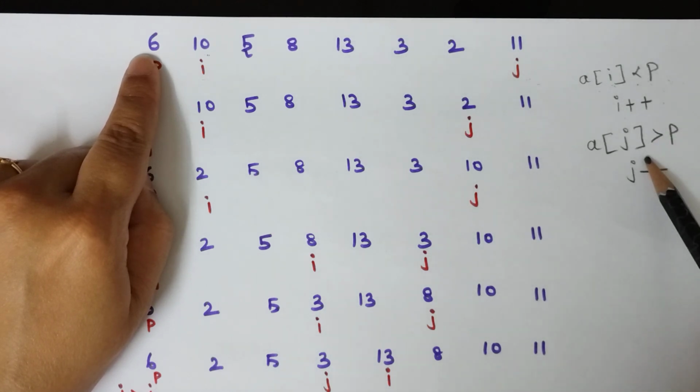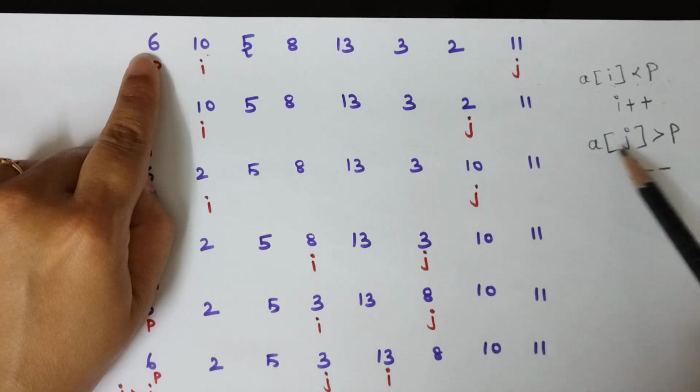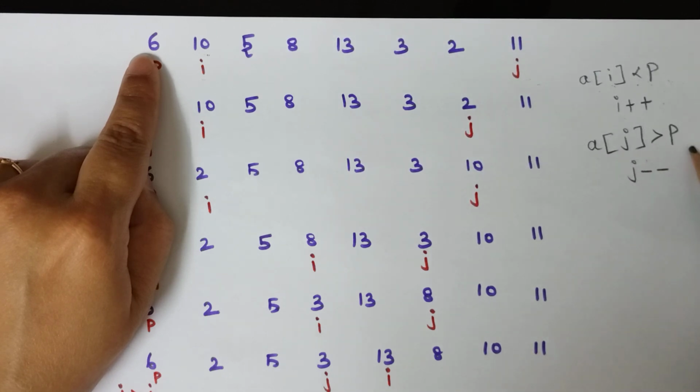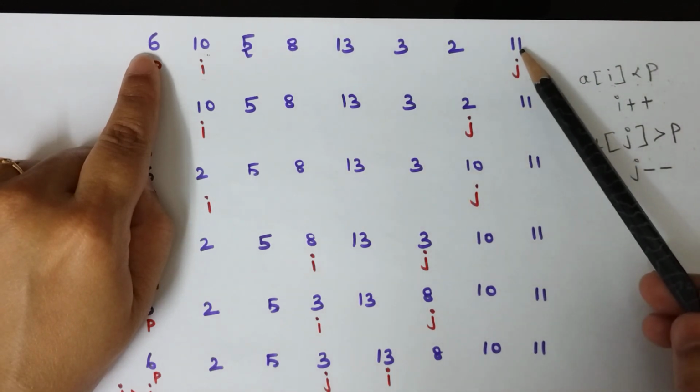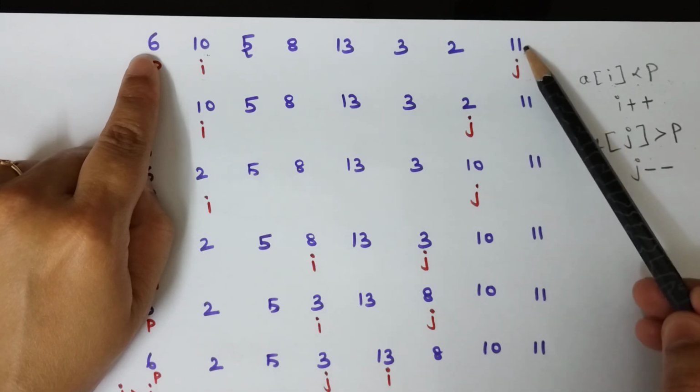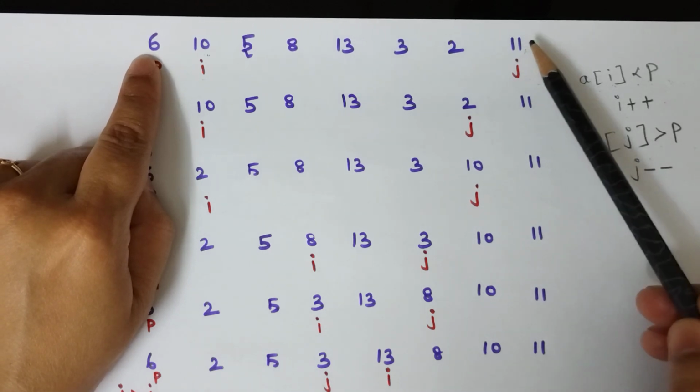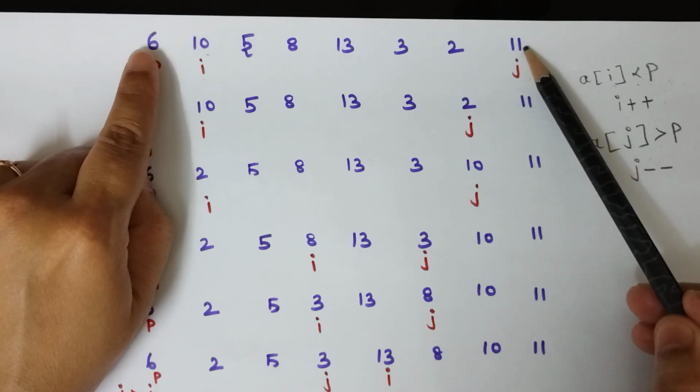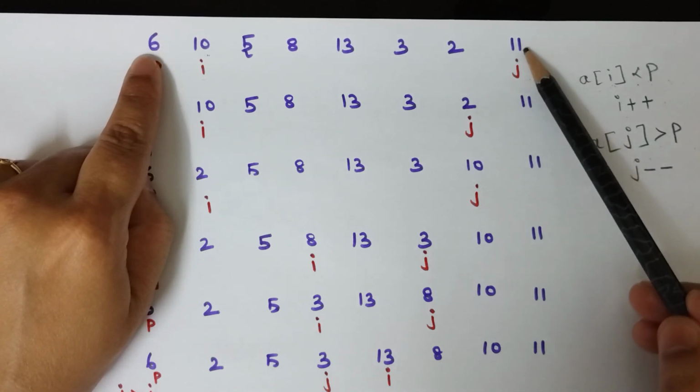Go and check for the next condition. What is the next condition? A of j value should be greater than pivot element. So what is A of j here? A of j is 11 and your pivot element is 6. So here A of j, this 11, is greater than the pivot element, which is true.